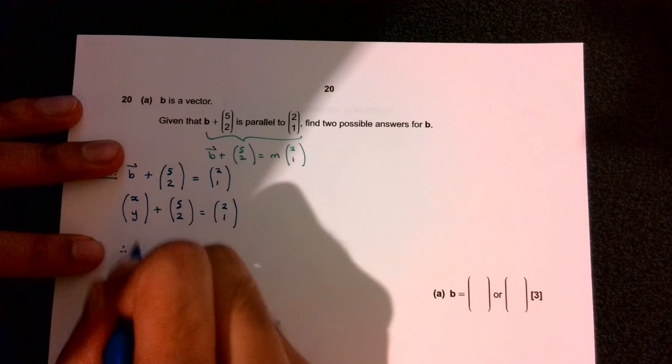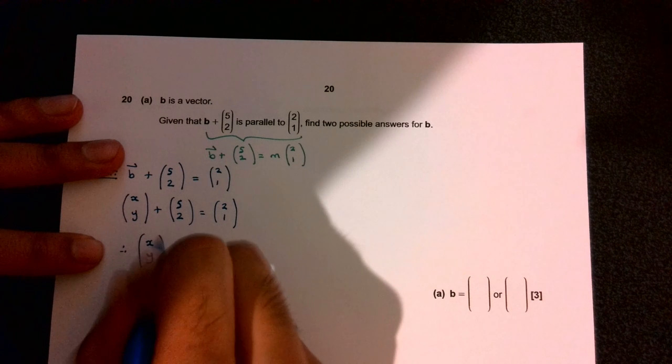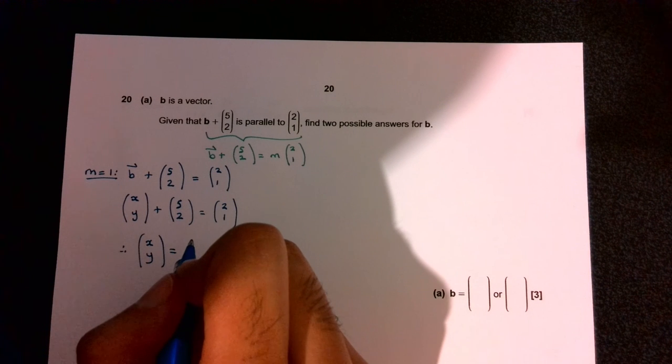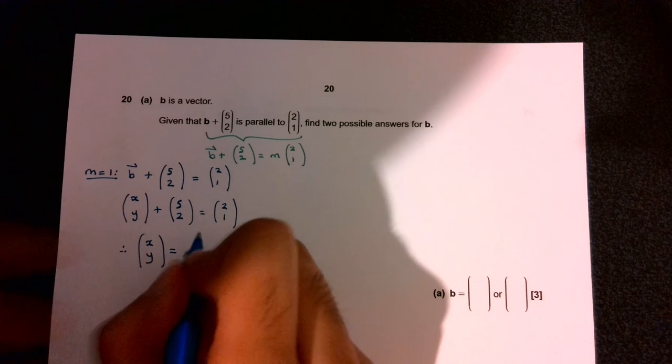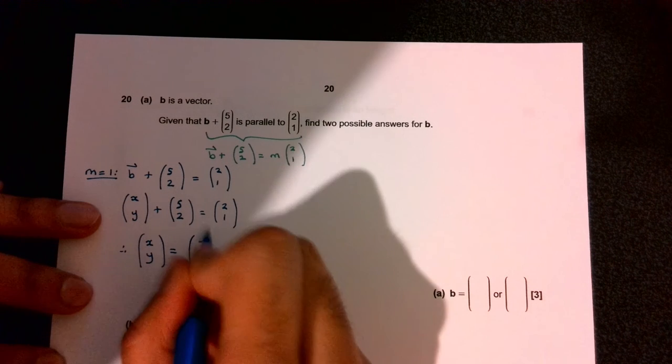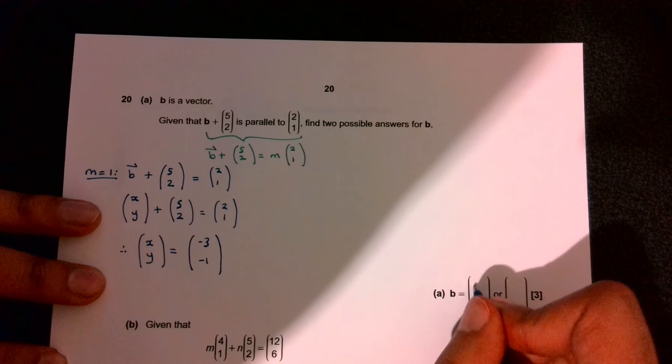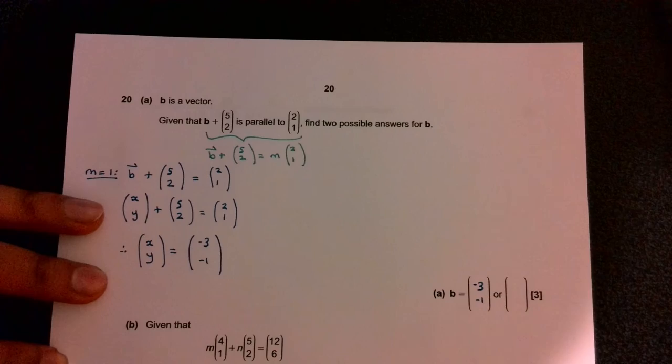We can therefore see x, y is 2 take away 5, that is minus 3, and 1 take away 2, that's minus 1. So we have one possible solution, (-3, -1).